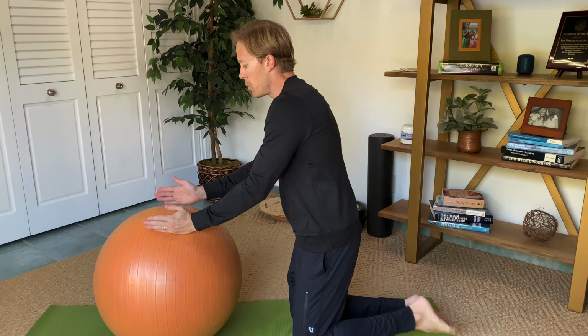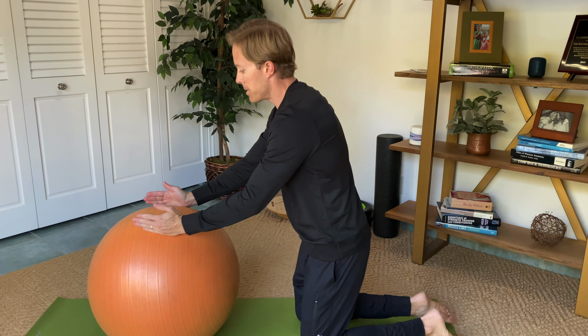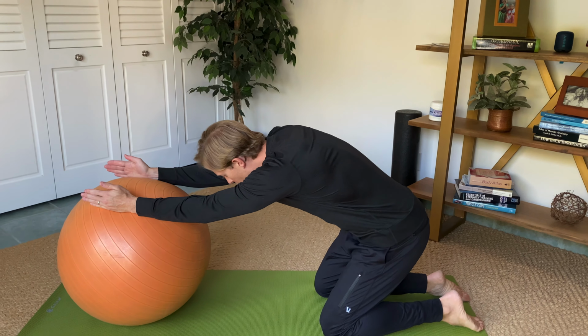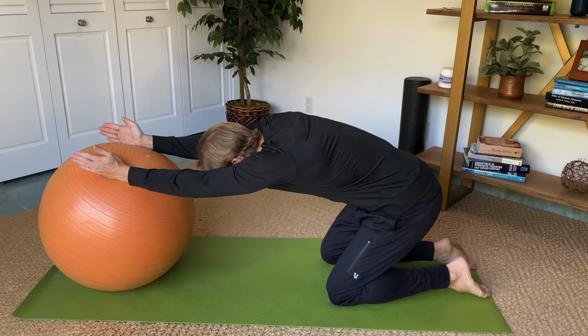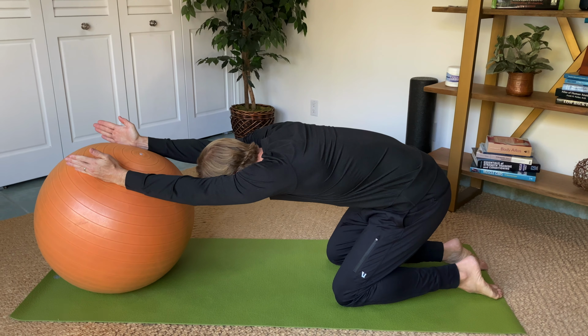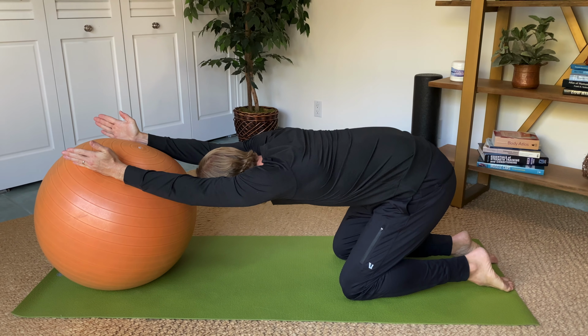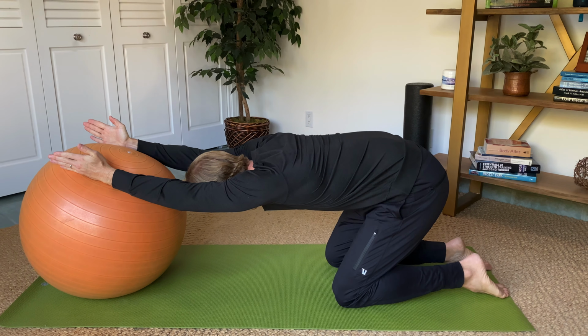So what I'm going to do is put both of my hands on the ball, and then I'm going to reach forward and roll the ball, and as my shoulders go up, it's going to stretch my mid-back into extension.